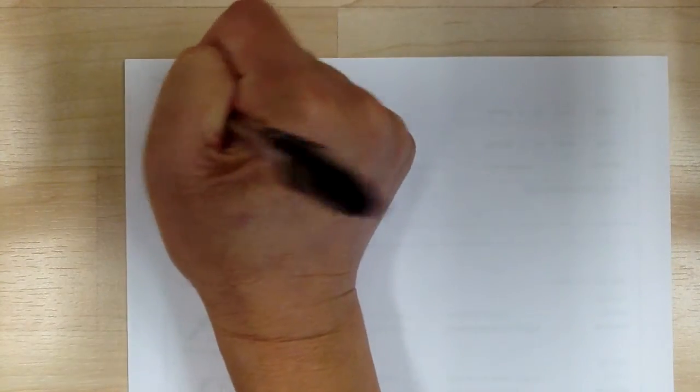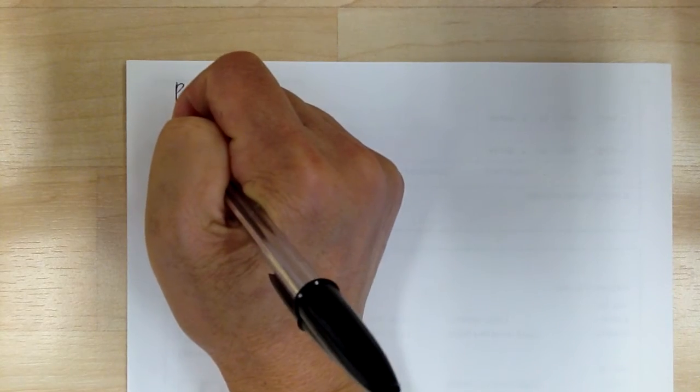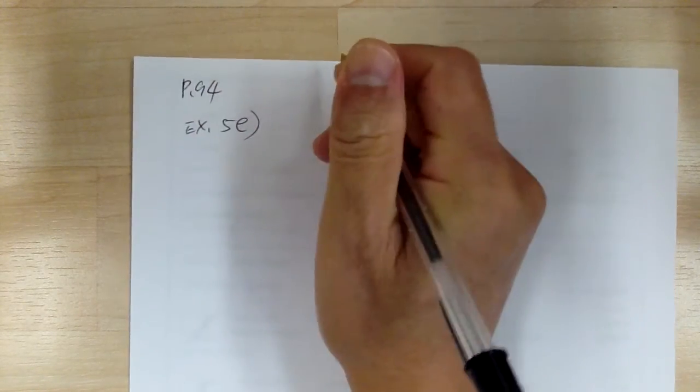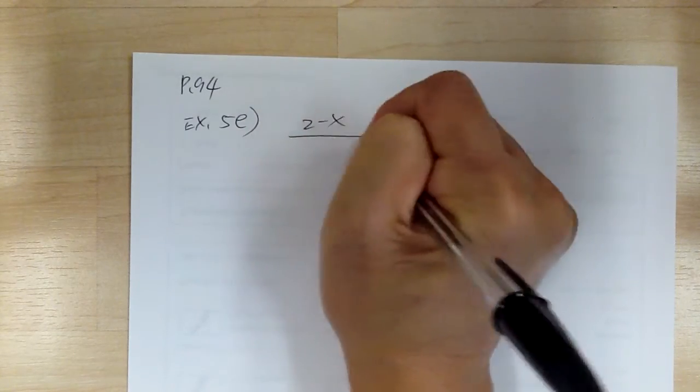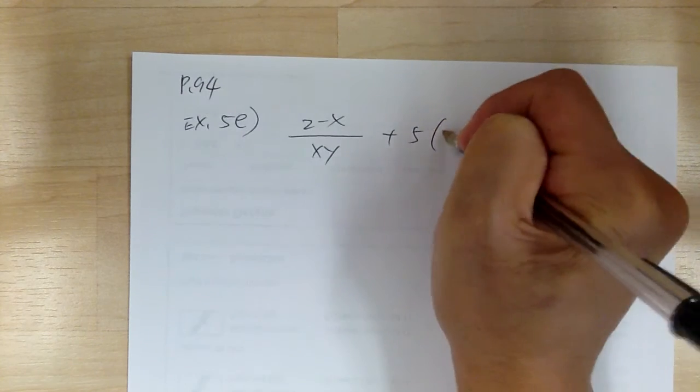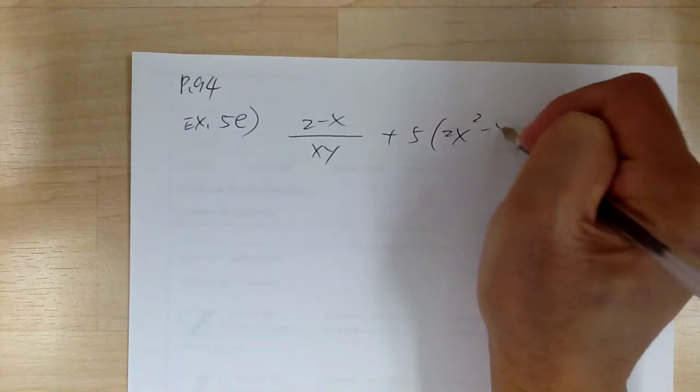Okay, now let's look at more examples. Let's go to page 94 and look at example 5e. You got 2 minus x over xy plus 5 times 2x squared minus y.